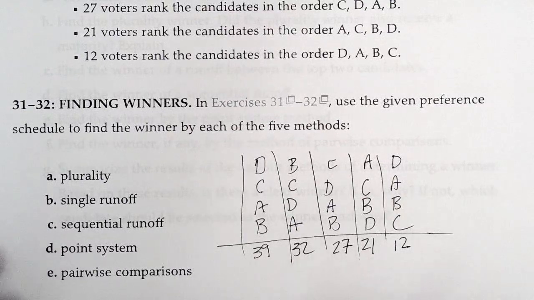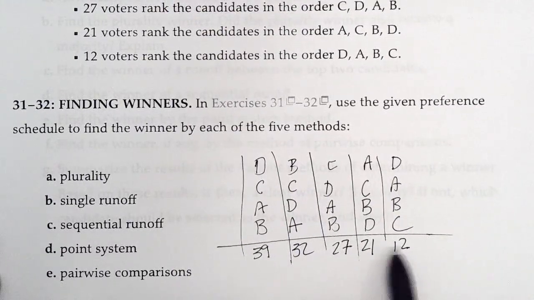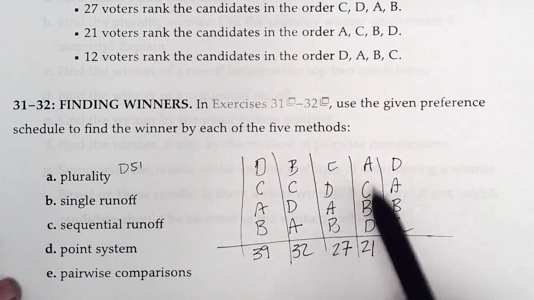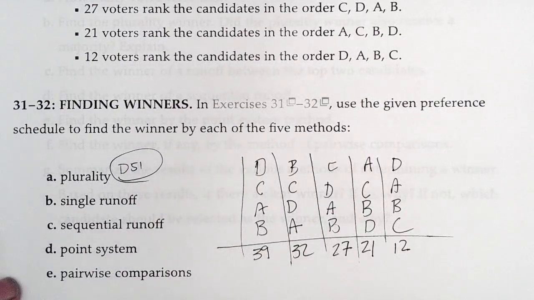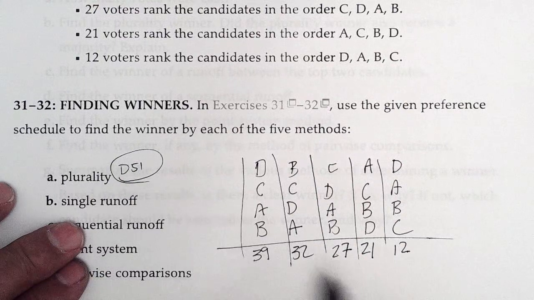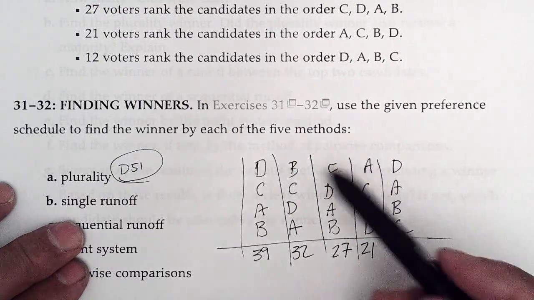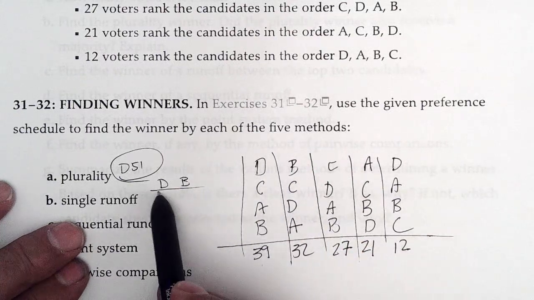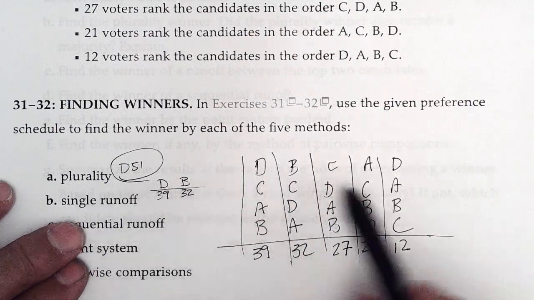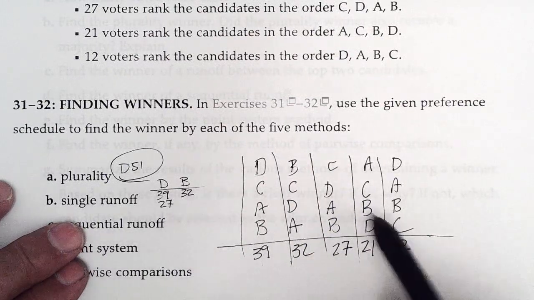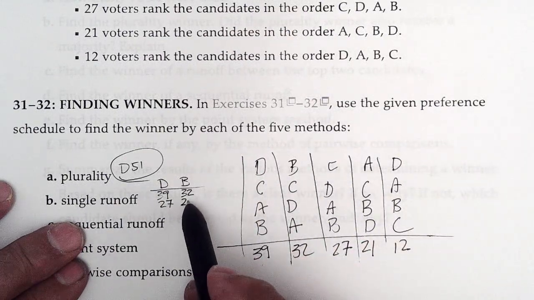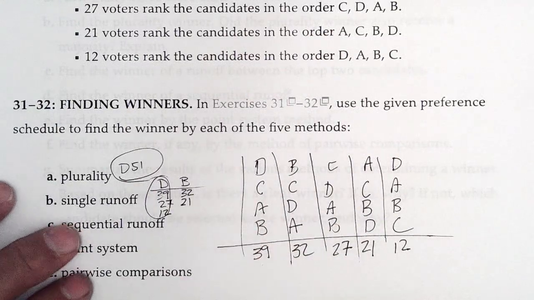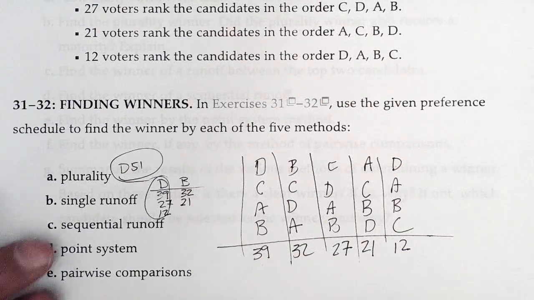Okay, so who wins plurality? Well, D has 39 plus 12, 51. B has 32, C has 27, A has 21, so D with 51 votes. Single runoff. D has 51, so they'll be in, and the next highest is B. So it's going to be D versus B in single runoff, and D gets 39. B gets those 32. D gets the 27 because D is above B, and B is above D for the 21, so B gets the 21, and D is above B and gets the 12, and that makes D the single runoff winner. So far the single runoff and the plurality have the same winner.